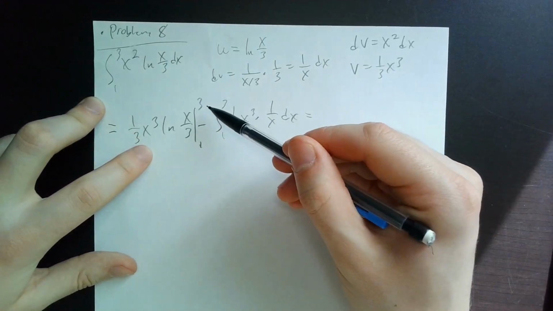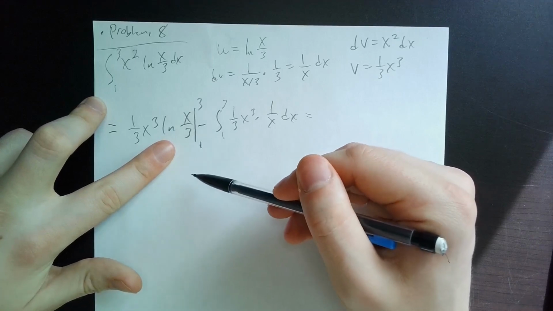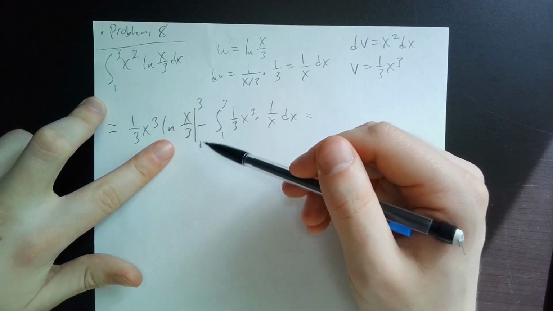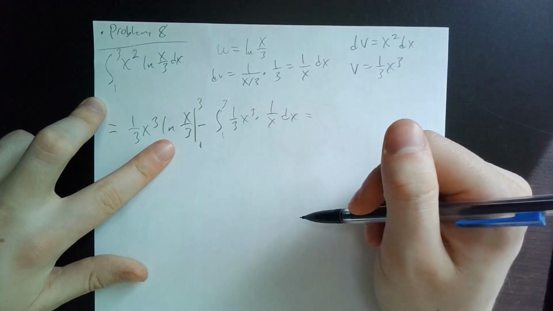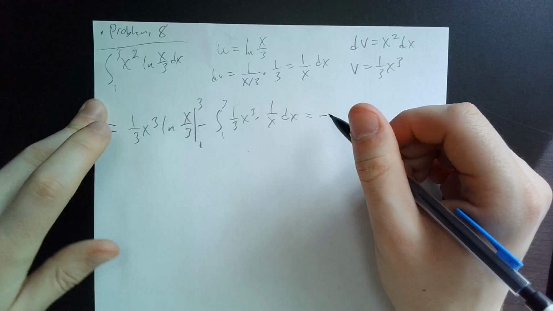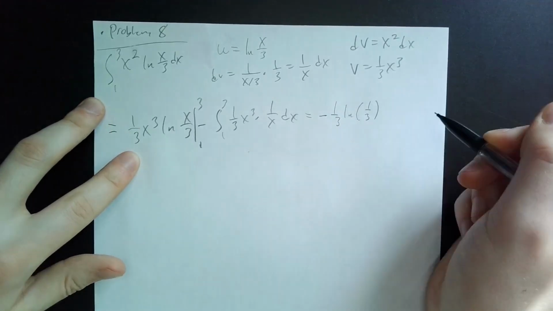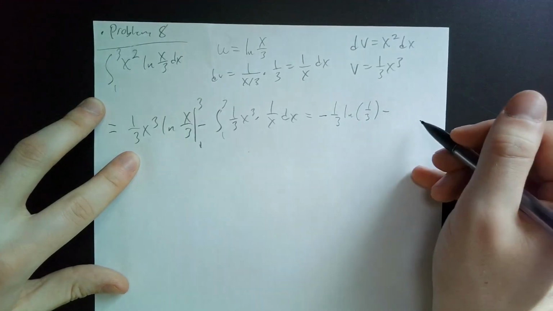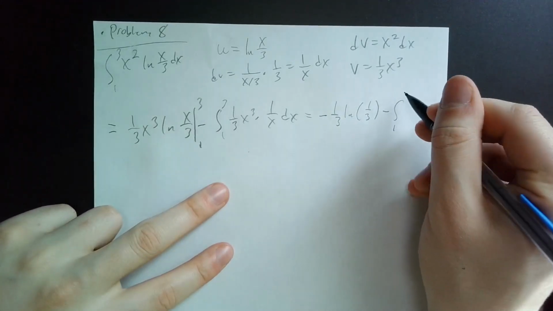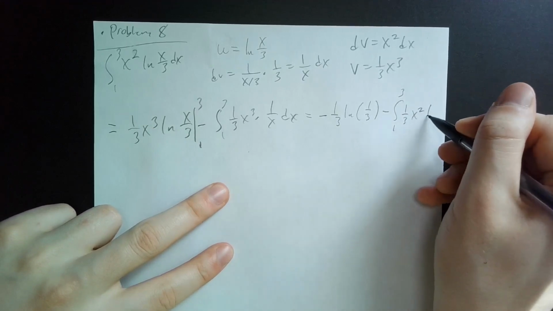So if we plug in 3, if we look inside the natural log, we get natural log of 3 over 3. That is going to be 0, because the natural log of 1 is 0. So all we're left with out the front is negative. We'll plug in x equals 1, 1/3 natural log of a third. Now we're going to go minus the integral from 1 to 3, 1 over 3x squared dx.